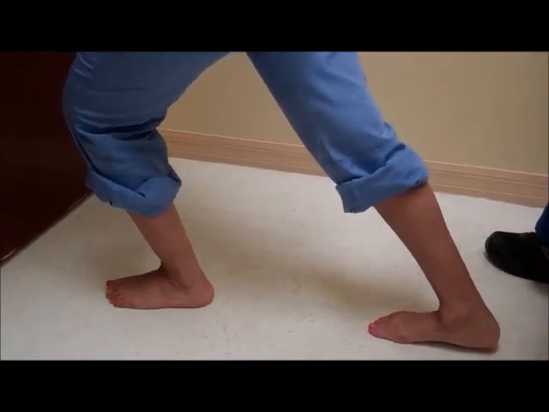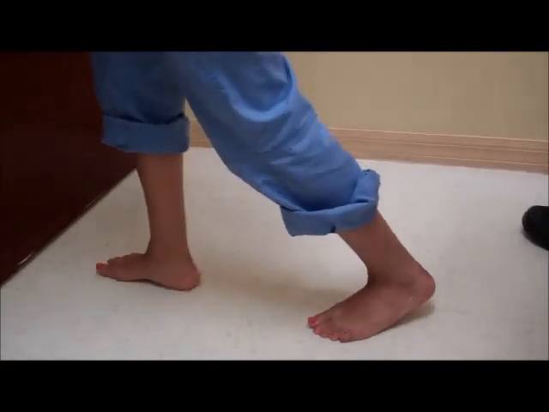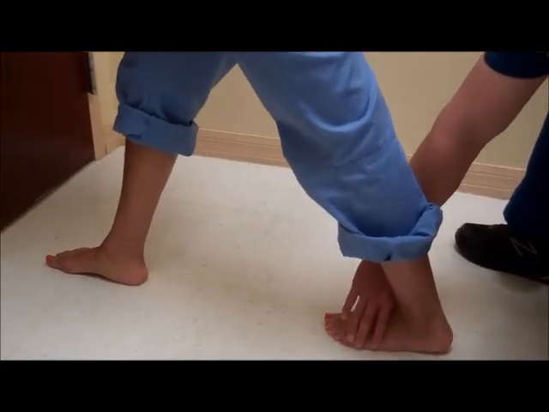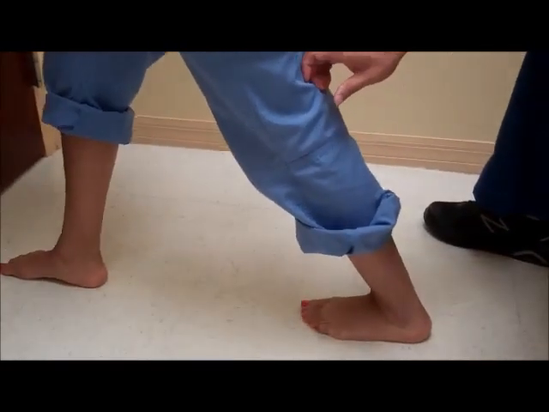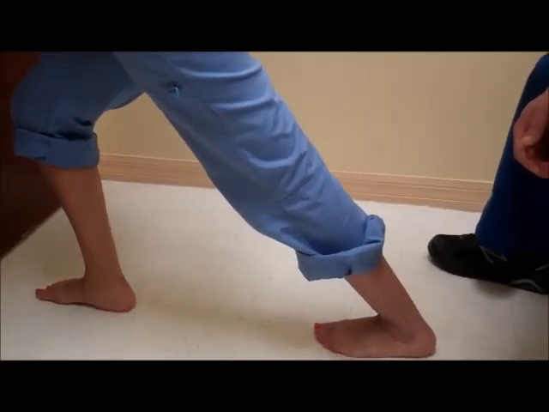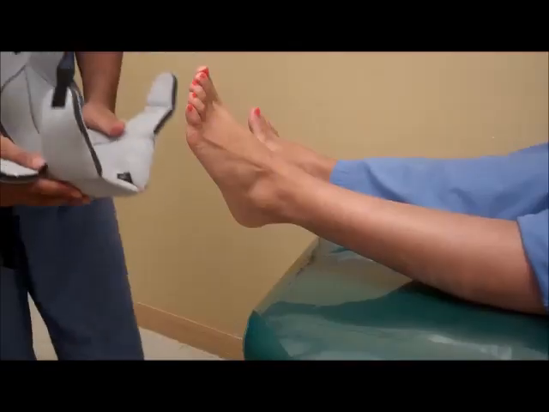Let's switch. Let's do that again. Now, a lot of people stretch it the wrong way. We need to turn that foot in and stretch. Okay, very good.